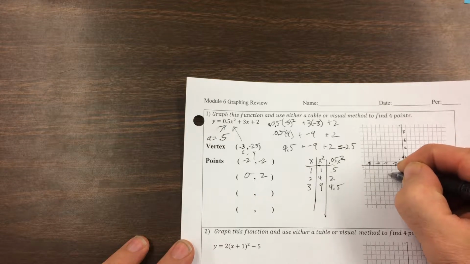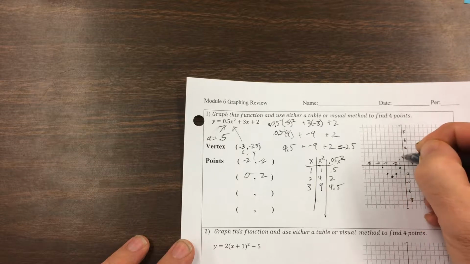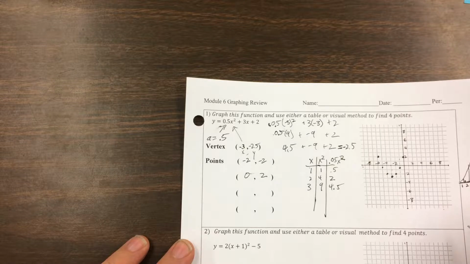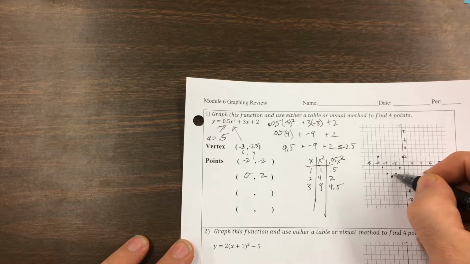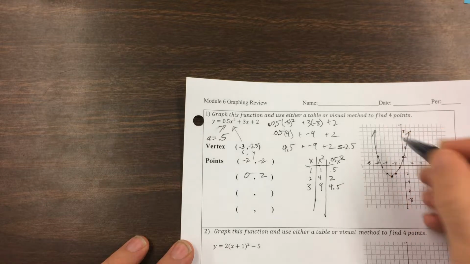Remember that parabolas are symmetrical, so we can plot the mirror image of them, and then this is what our parabola looks like.